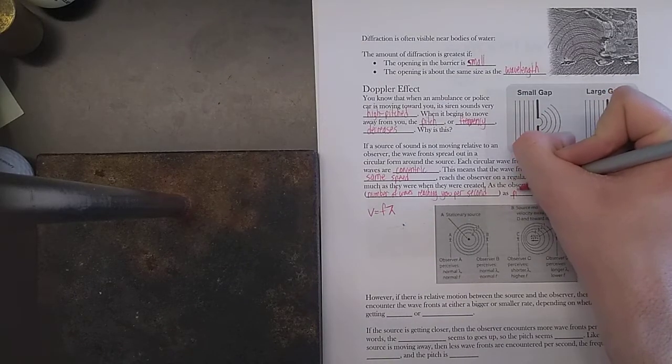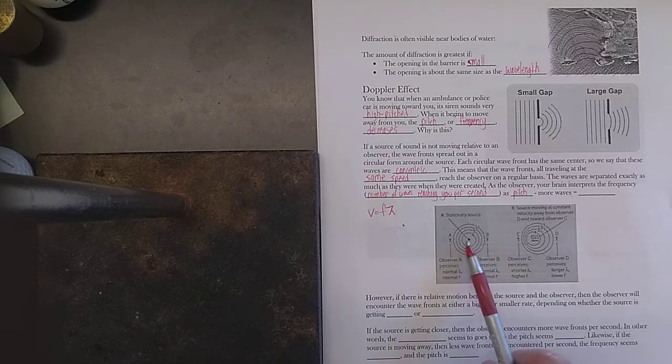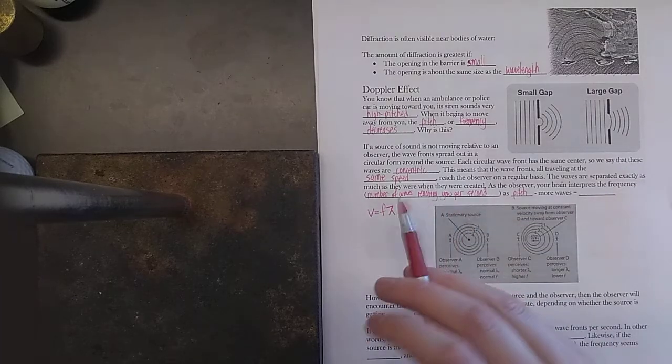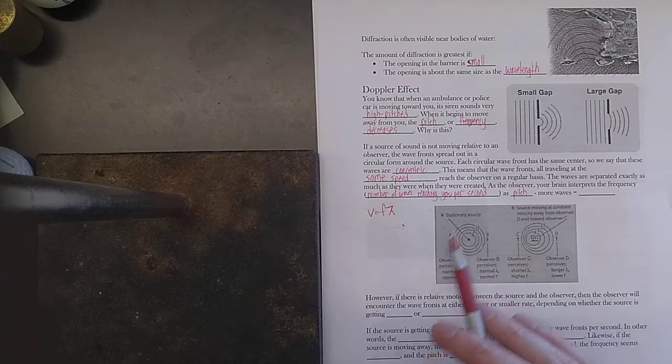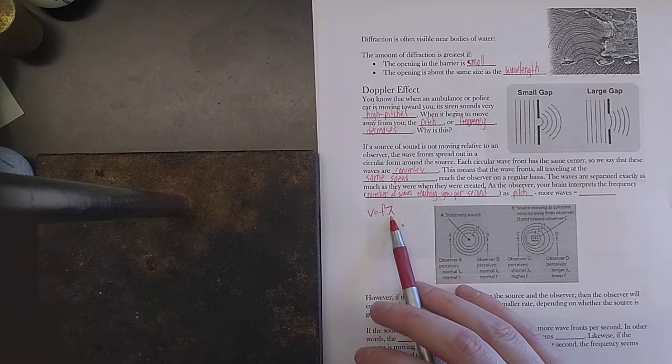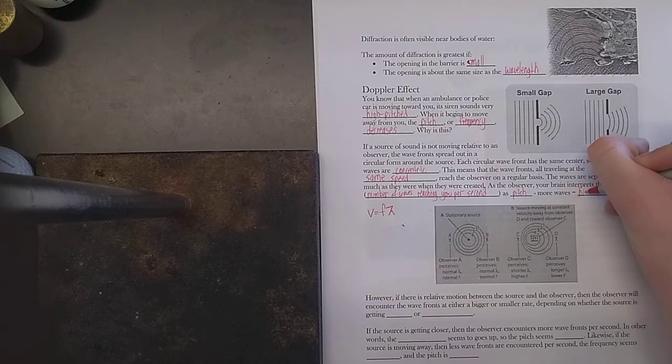as pitch. Now, if there were more waves hitting you per second, in other words, if there were more frequent crests, then the wavelength would be smaller and the frequency would therefore be higher. If the speed is never going to change unless we put this in water or something, and the wavelength goes down, then the frequency goes up. So if there's more waves hitting you per second, that would be a higher pitch.